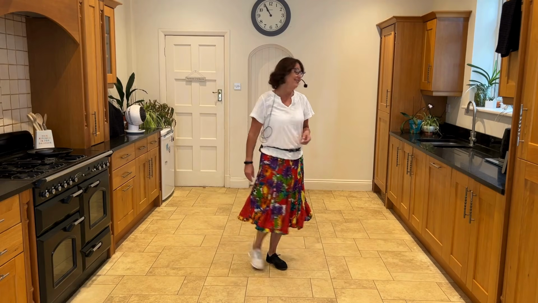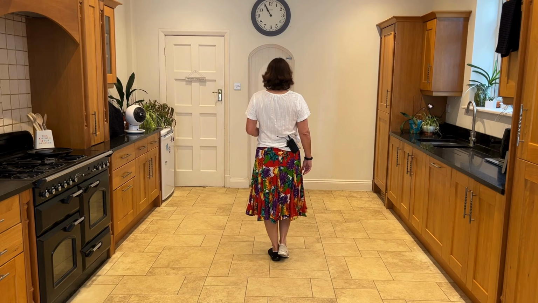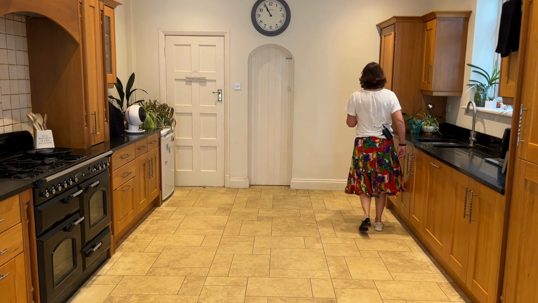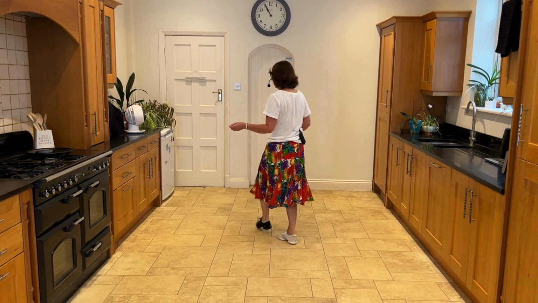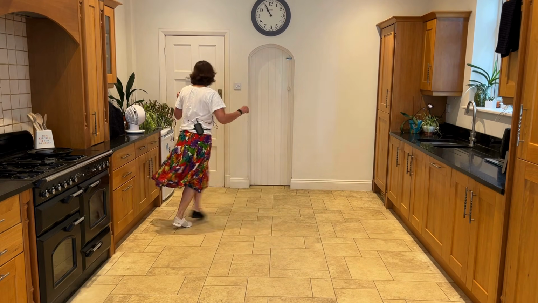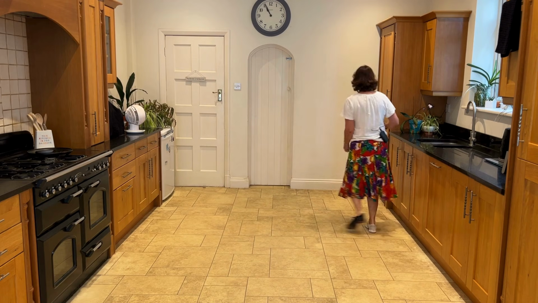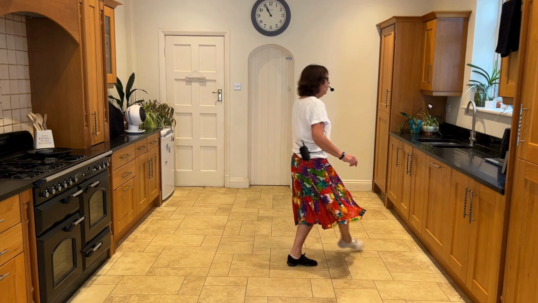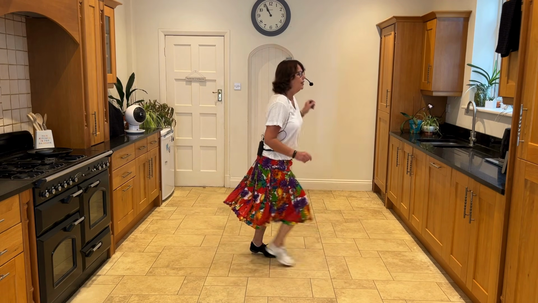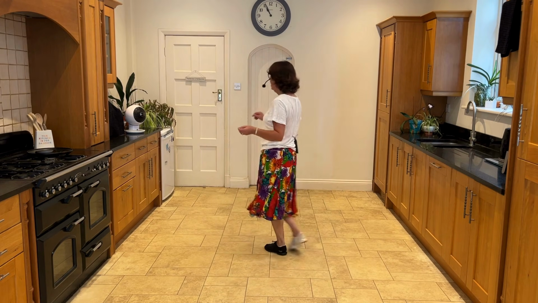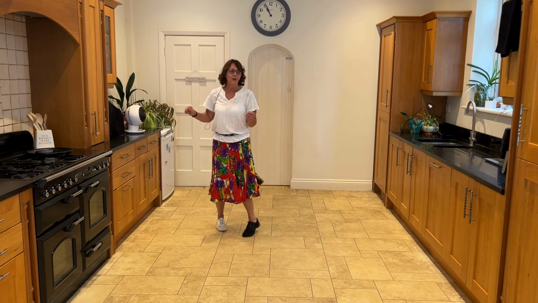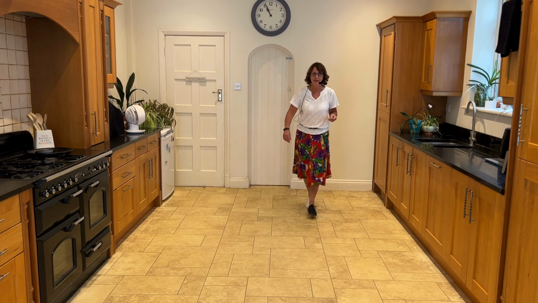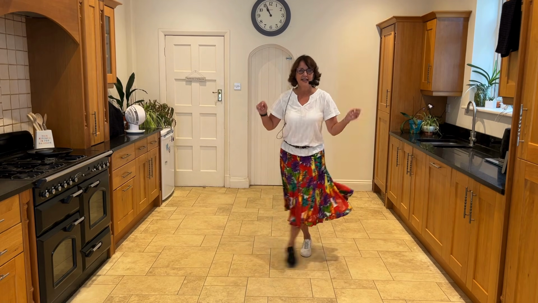Going through the routine with the counts. 5, 6, 7, 8. 1 and 2 and 3 and 4. 5 and 6, 7 and 8. 1 and 2, 3 and 4. 5 and 6 and 7 and 8. 1, 2 and 3. 4 and 5. 6 and 7 and 8. 1, 2 and 3, 4 and 5, 6, 7, 8. 1, 2, 3 and 4, 5, 6, 7 and 8. 1 and 2, 3 and 4, 5, 6 and 7 and 8.